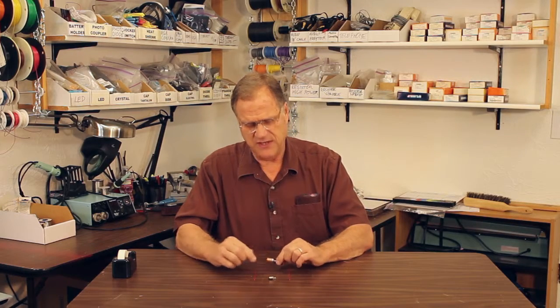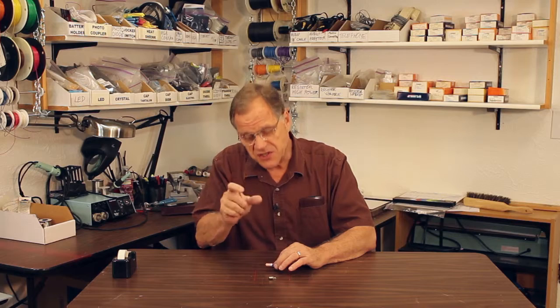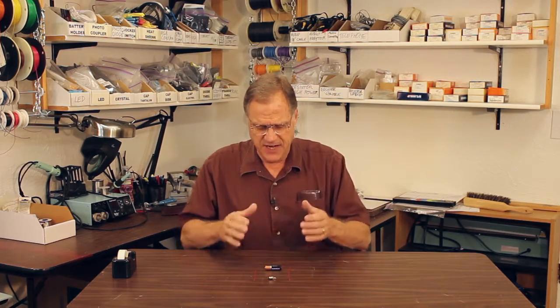Every piece of an electrical circuit is something we call a component. That's the individual pieces that we string together to make a path for the electricity to follow. And every component has two ends.